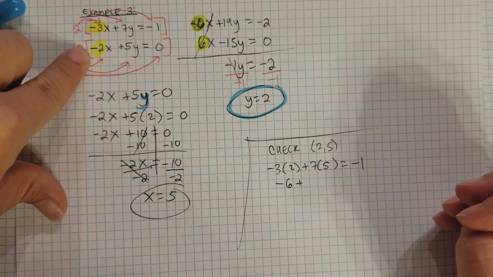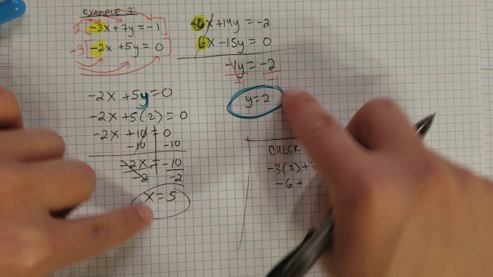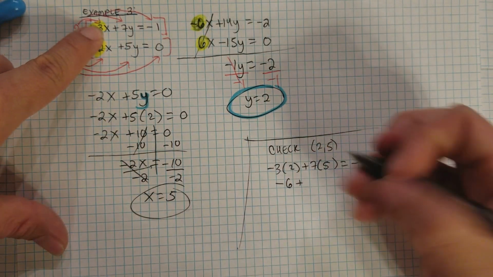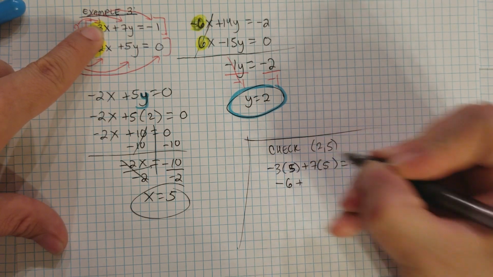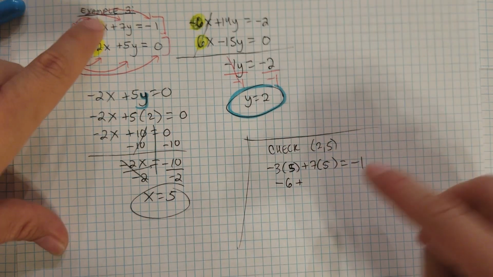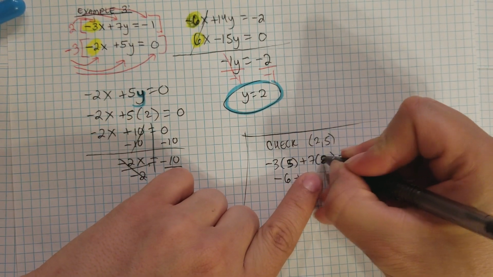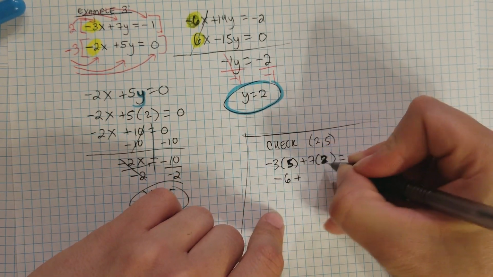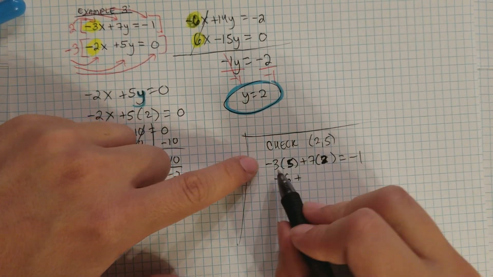Wait, did I plug that in right? Oh, might be. Okay, so x is equal to 5, right? So this one should be a 5. And then y was equal to 2, so then this one should be a 2. What am I doing? Well, this is what happens when you're recording videos in the middle of the night in your kitchen. Okay, so then that's going to change.